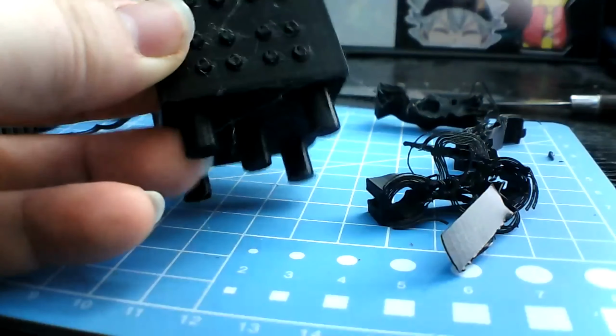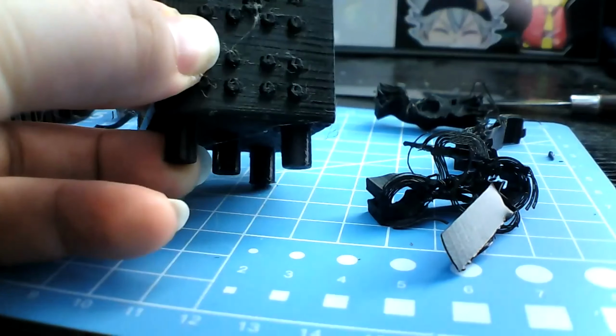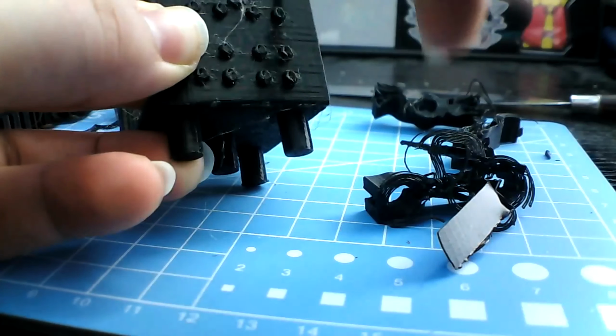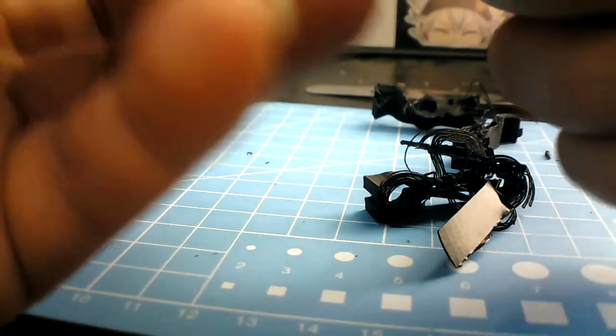So I used an X-Acto knife, you can take some of these holes out if you can, but these ones are kind of hard to take out.